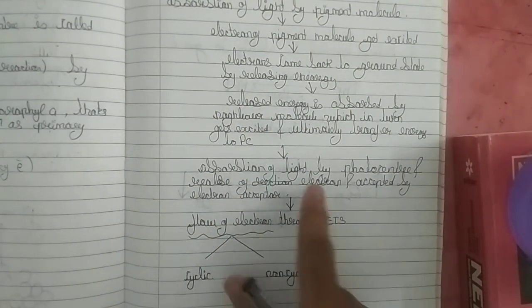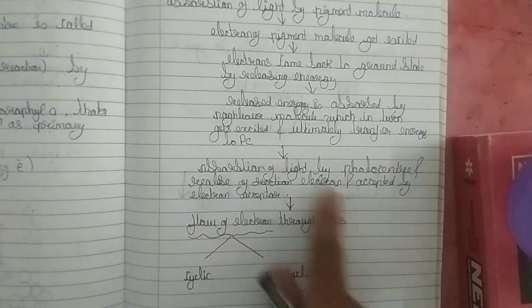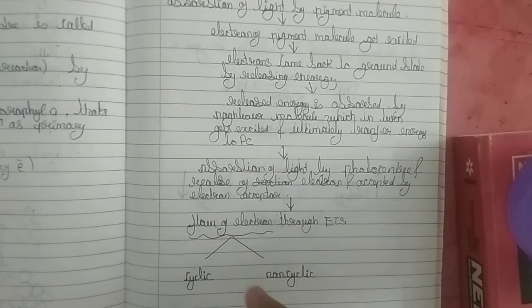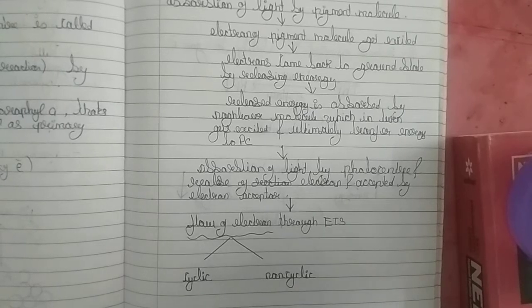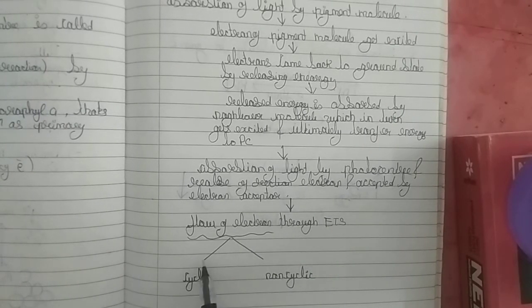Now first of all, further, through this the electrons are transferred. What is the outcome of the transportation of the electrons? It takes place as cyclic and non-cyclic photophosphorylation. What is photophosphorylation? We will talk about it further.